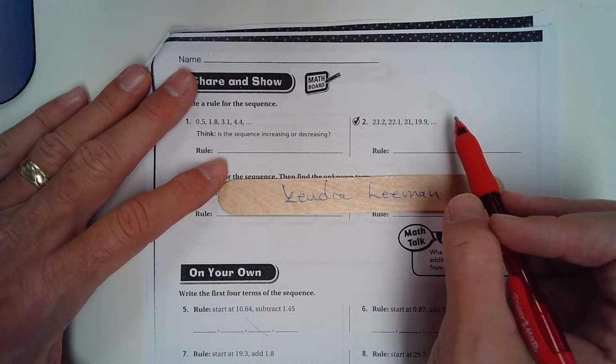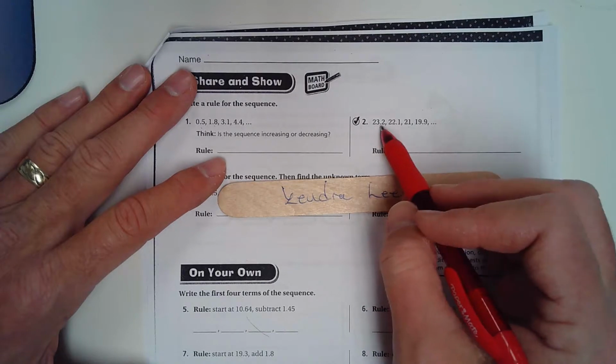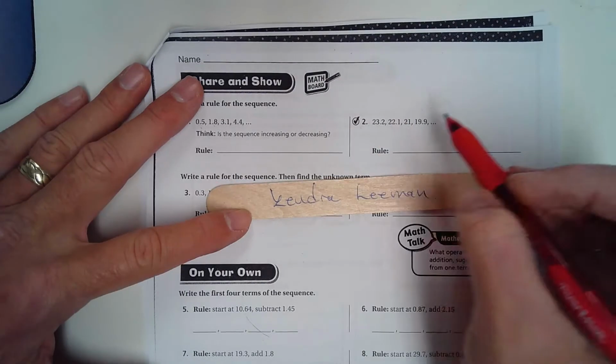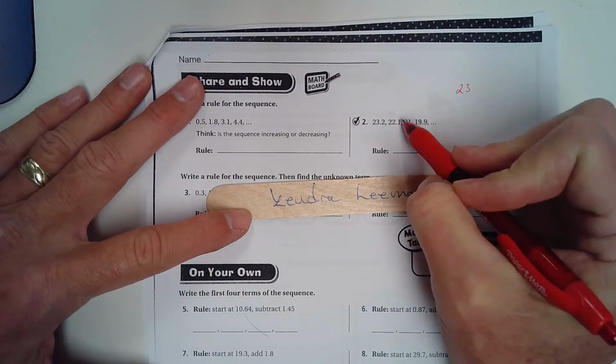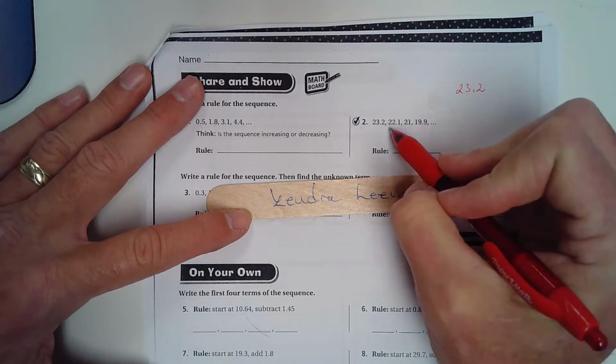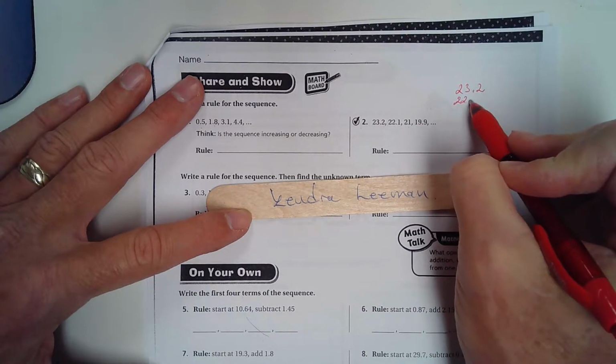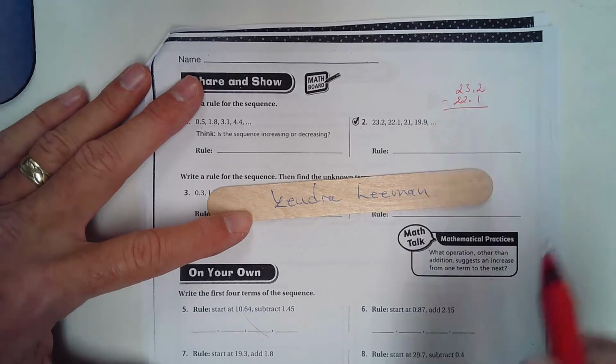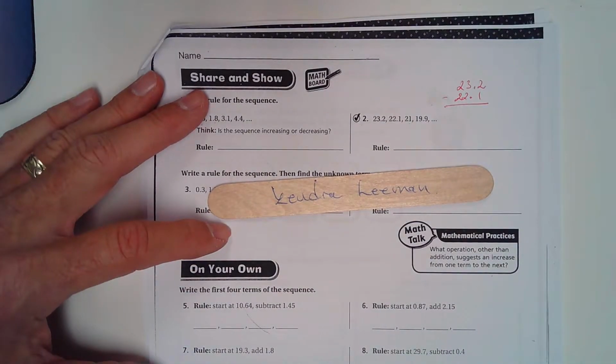So we know it involves subtraction. We'll find the difference between these two. Subtract one from the other. 23.2, subtract 22.1. And if you get that right, you get 20 points for your group.